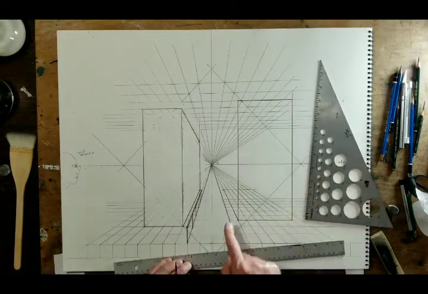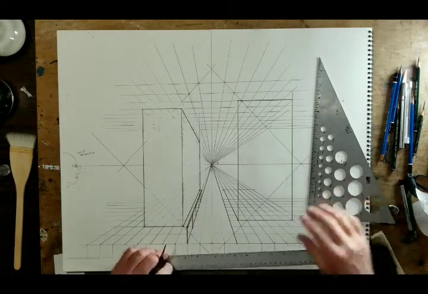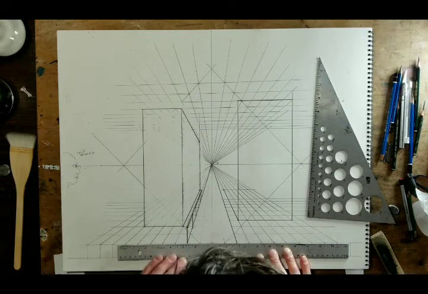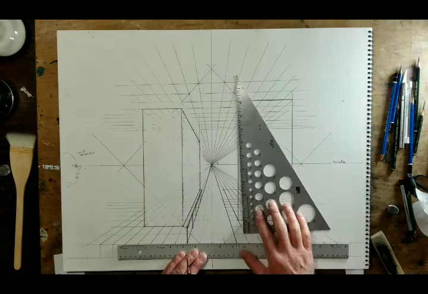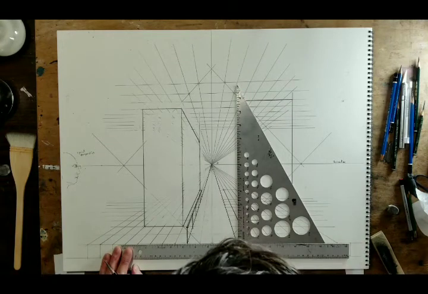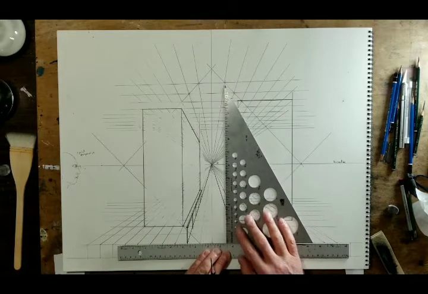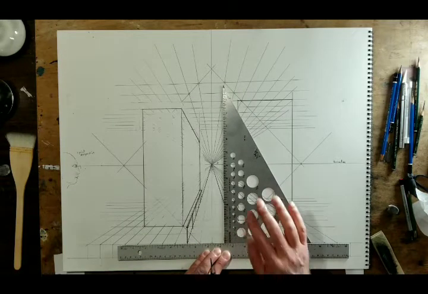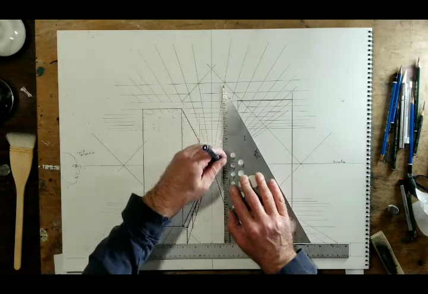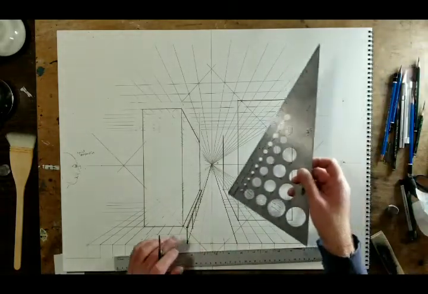So now we've got another front facing the road. And we are going to state the edge of that far wall.